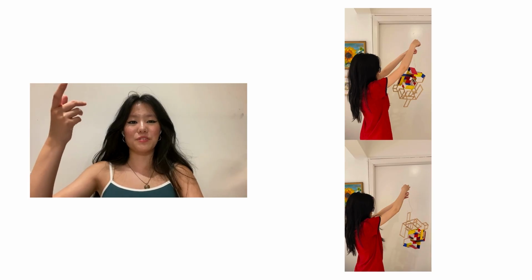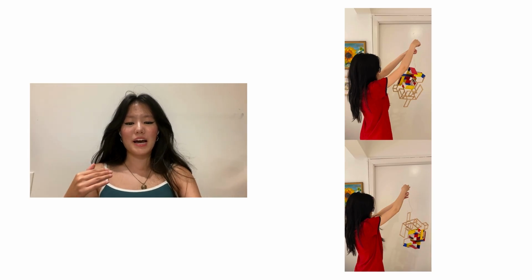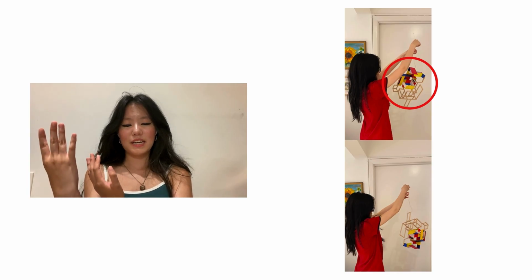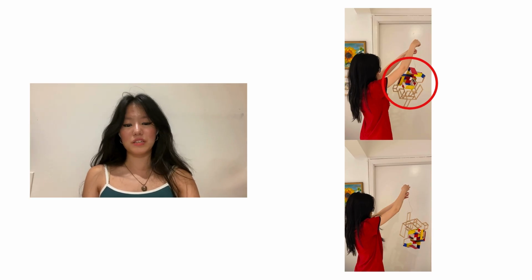In the top image, I am holding it from the top half with a single strand of wire, and it's being held aloft only by the top half, which is the literal colors, and it's perfectly sturdy.